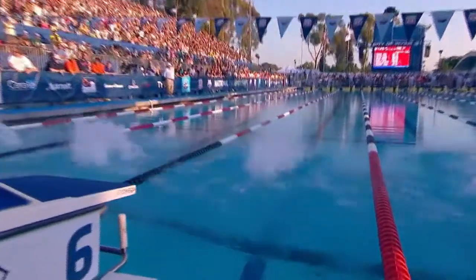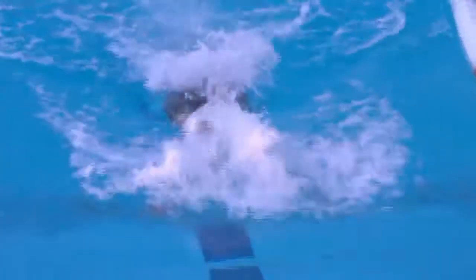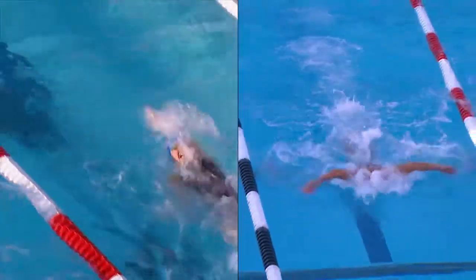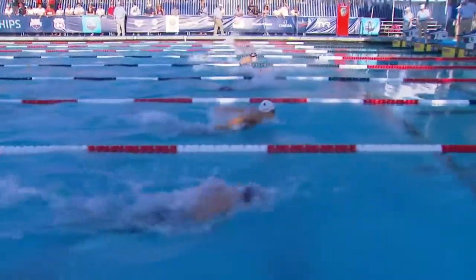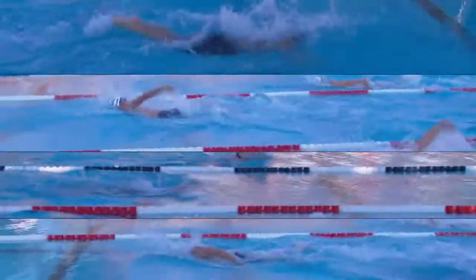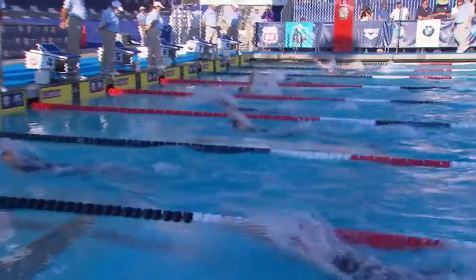Next, let's review the individual medley. This event begins with a forward start. The athlete must swim 1/4 of the event distance as each prescribed stroke, in the order of butterfly, backstroke, breaststroke, and freestyle. All start, turn, and finish rules apply for each 1/4 of the event.